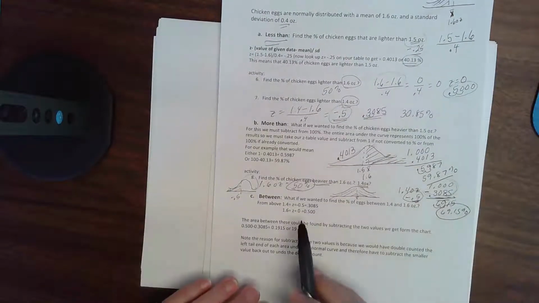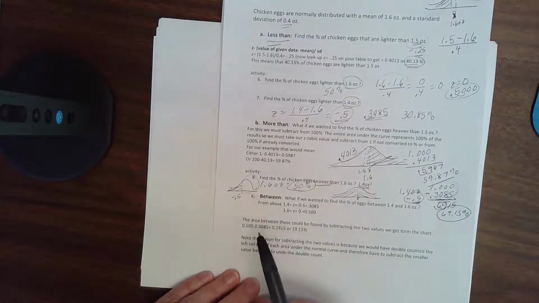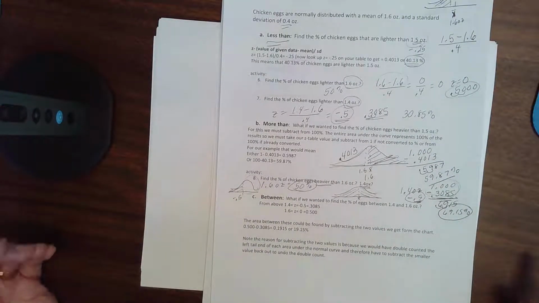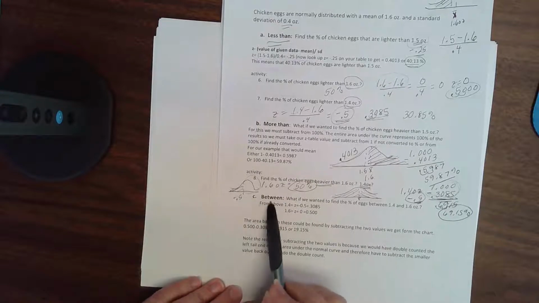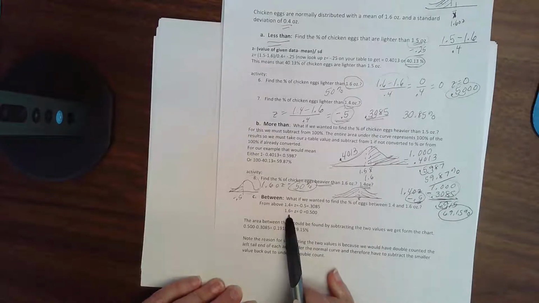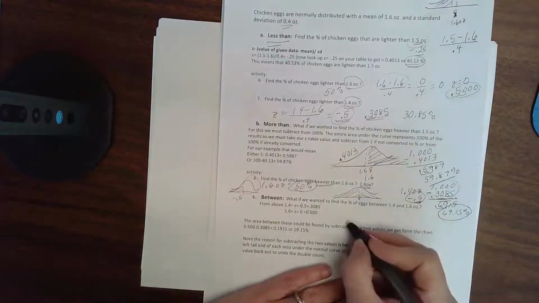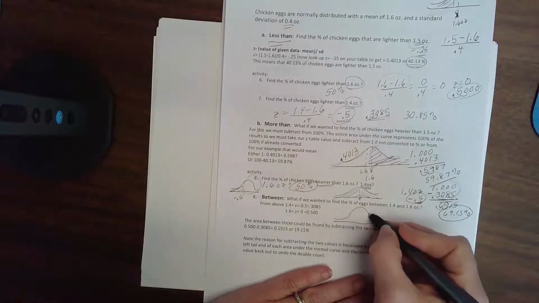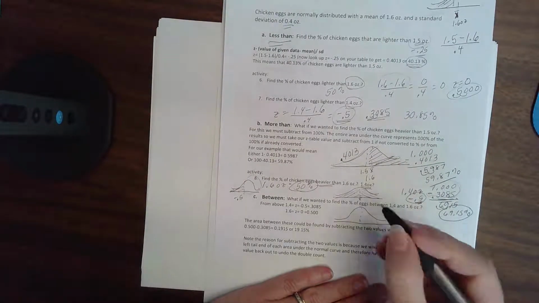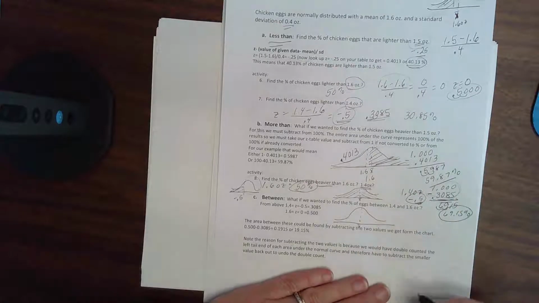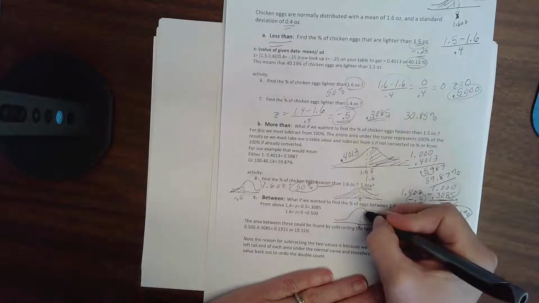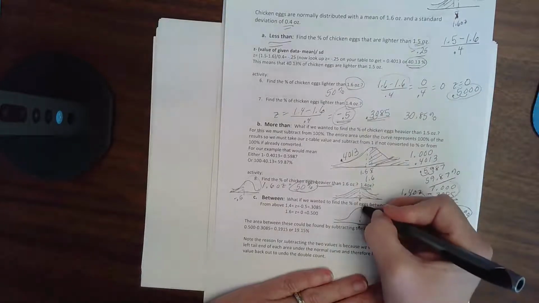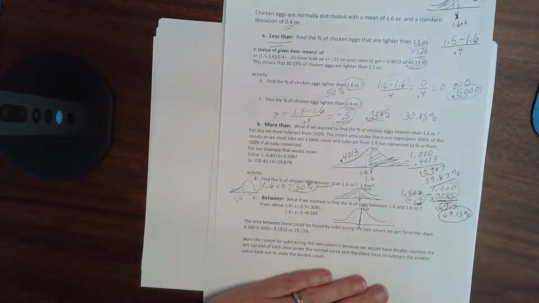All right. Finally, a between question, and then we'll have covered all of our bases here. So what if they ask you between 1.4 ounces and 1.6? Again, back to our eggs here. We know from our earlier example that the mean right down the center, the average weight of an egg in this example, is 1.6 ounces.